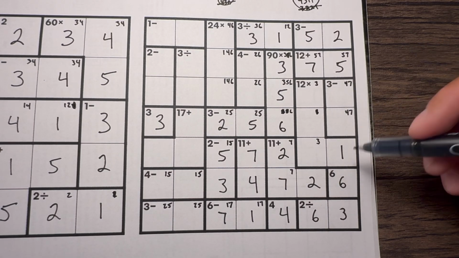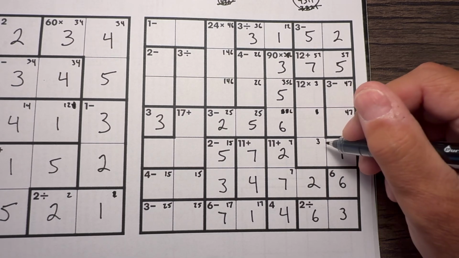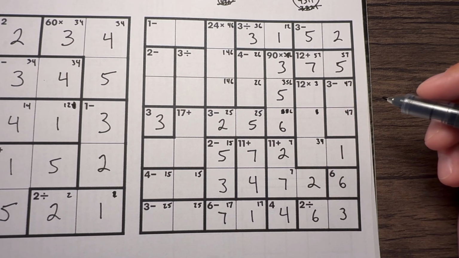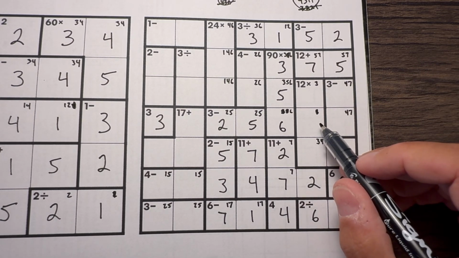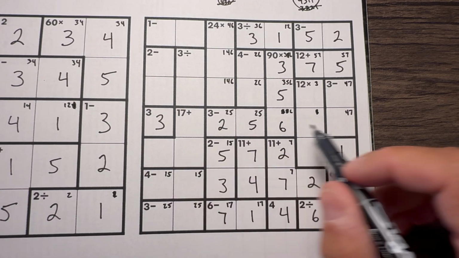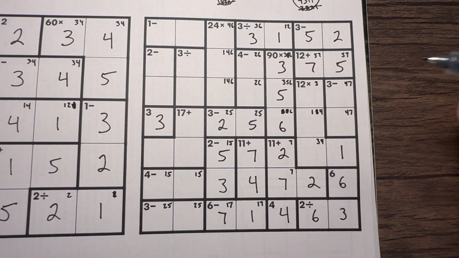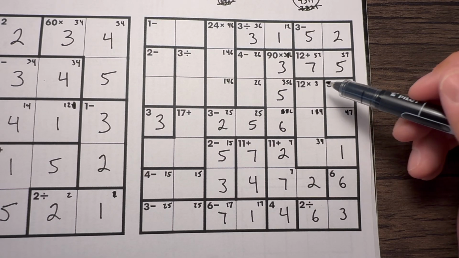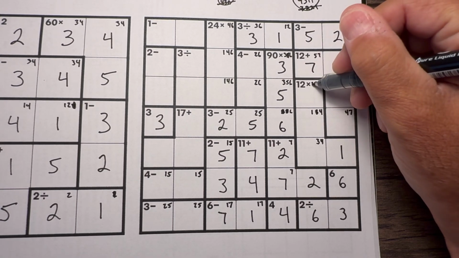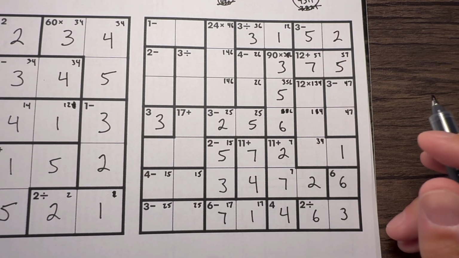Do I get any help? Well, the 1's not going to go in here. How about this one? 1, 3, and 4. The 3's gone. And then here, 1, 3, 4. Not helpful.